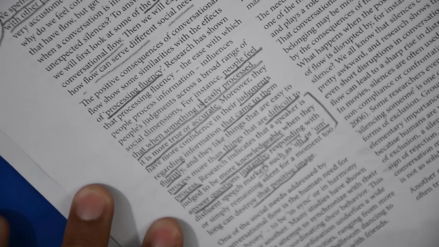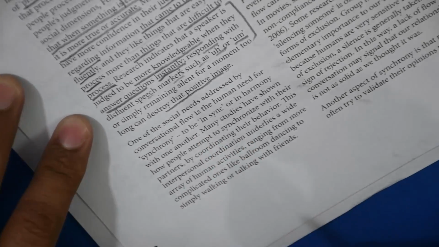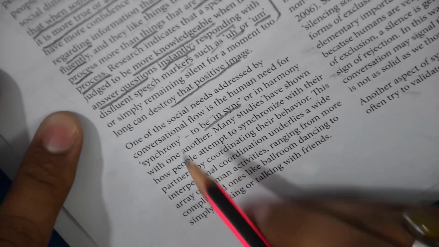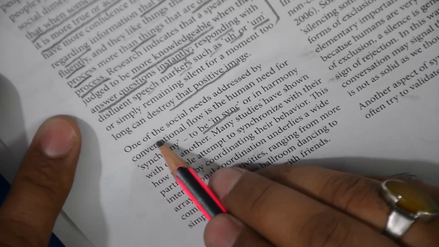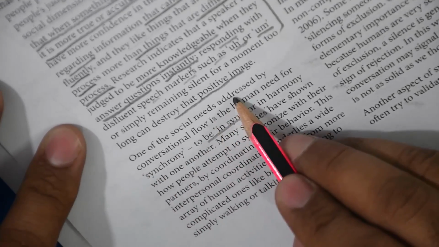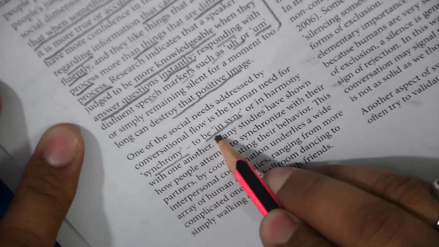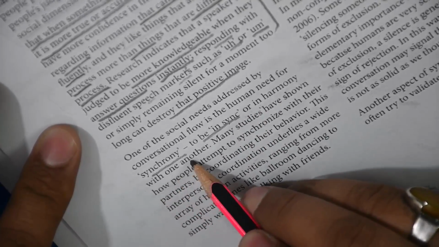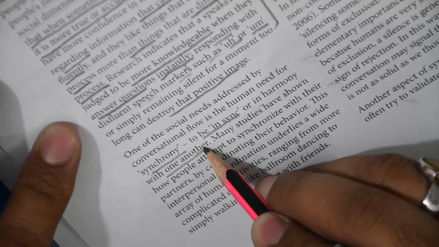One of the social needs. Yes, got it. Now in harmony, the answer is going to be here. For summary completion, the questions and answers are going to be in the same order for the most part. So one of the social needs addressed by conversational flow is the human need for synchrony, to be in sync or in harmony with one another.